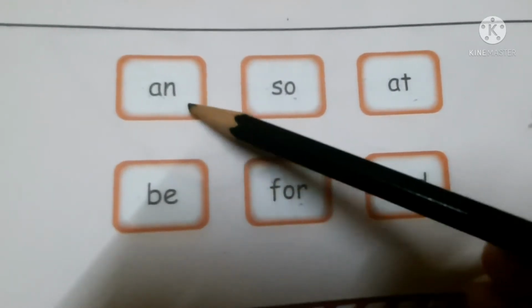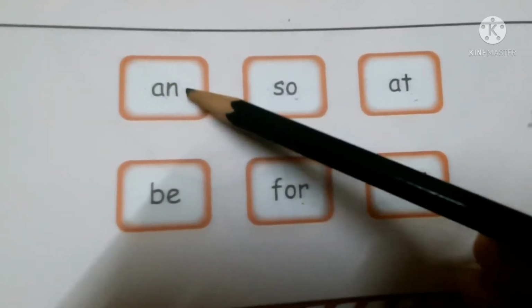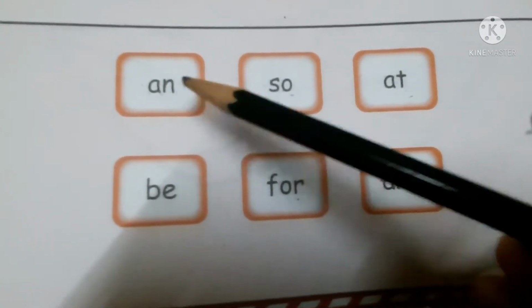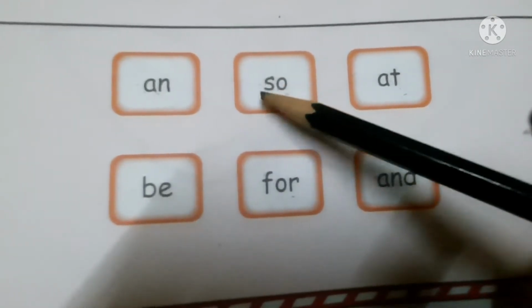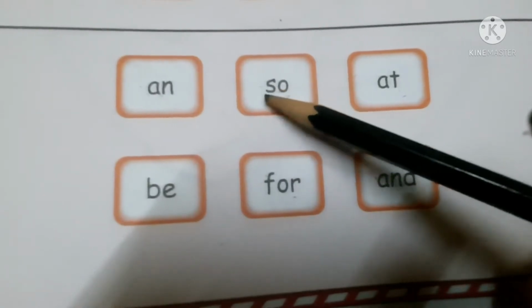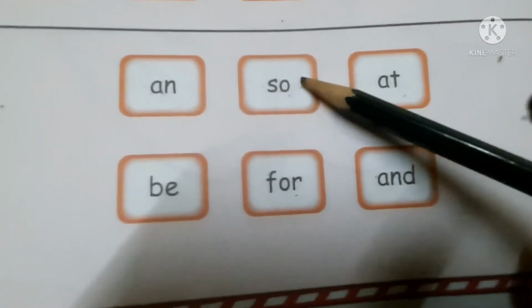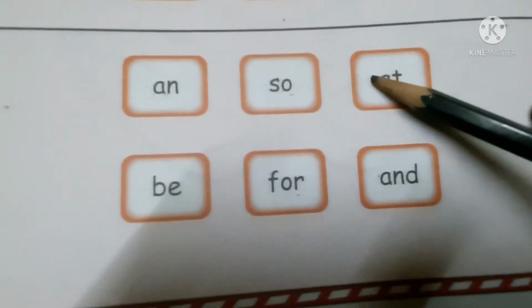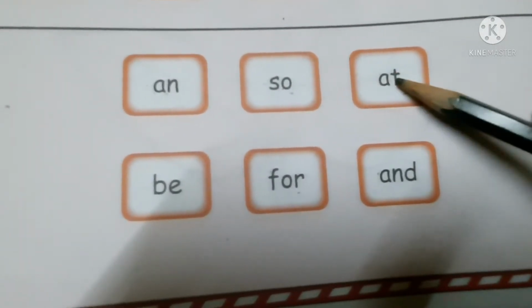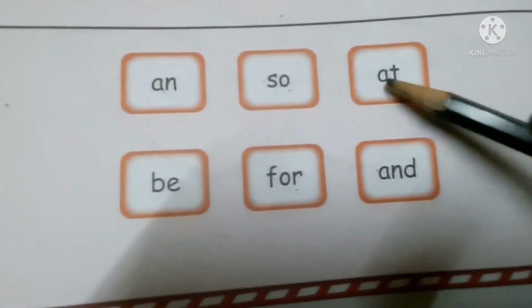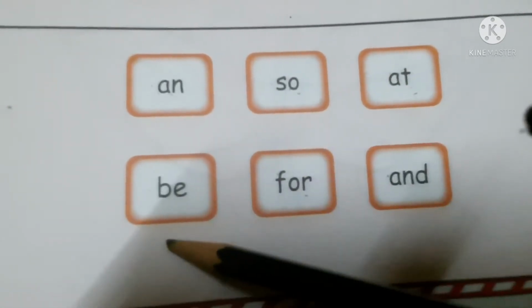An. A, N, an. So. S, O, so. At. A, T, at.